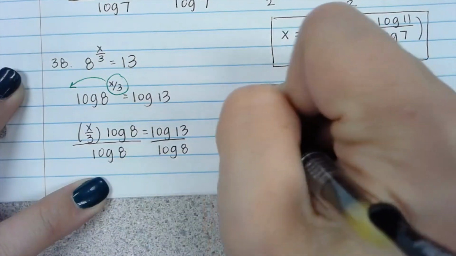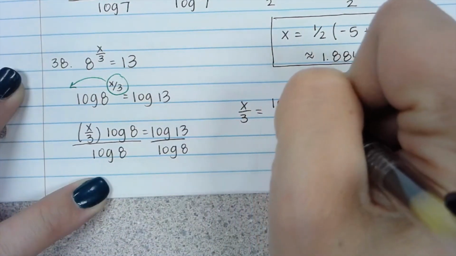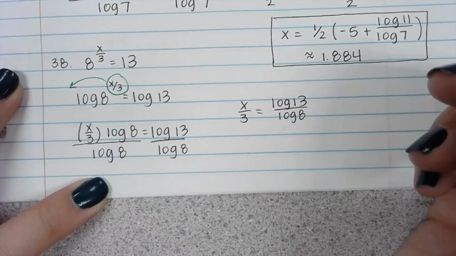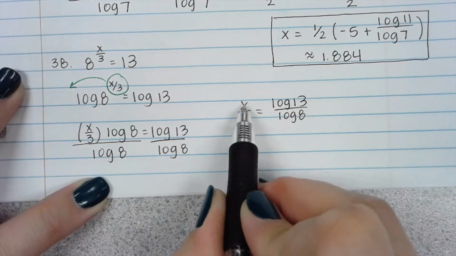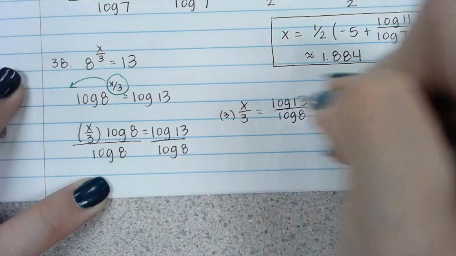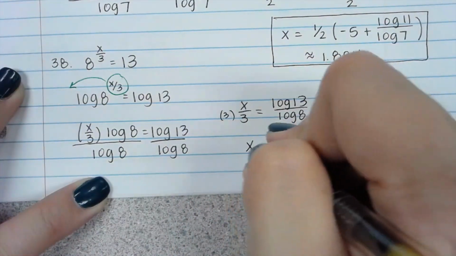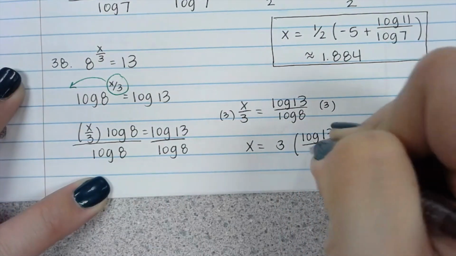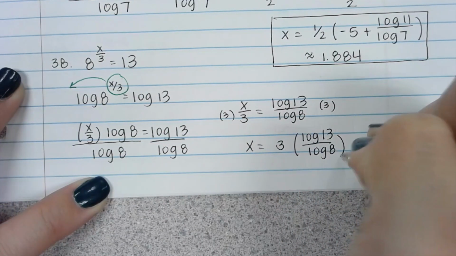So I'll have x over 3 is equal to log 13 divided by log 8. And then to finish the question for this one, I'm trying to get the x all by itself. So I'll multiply both sides by 3. So I'll have x equals 3 log 13 divided by log 8, like this.